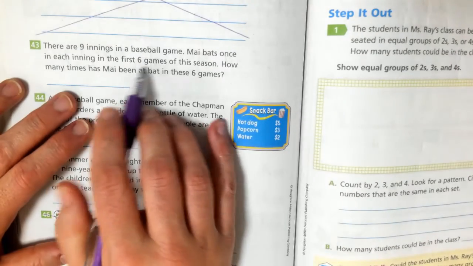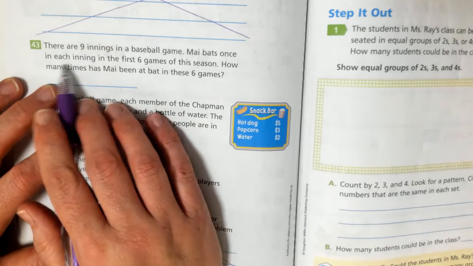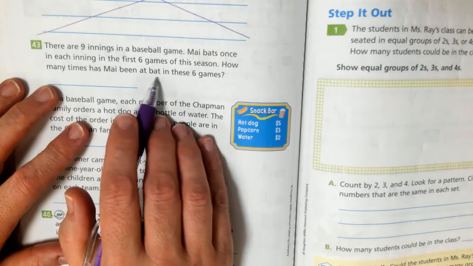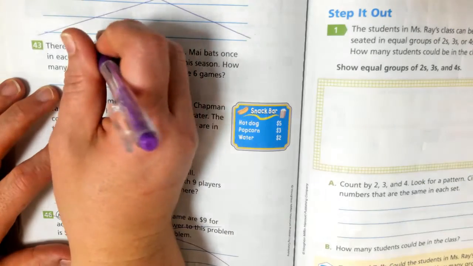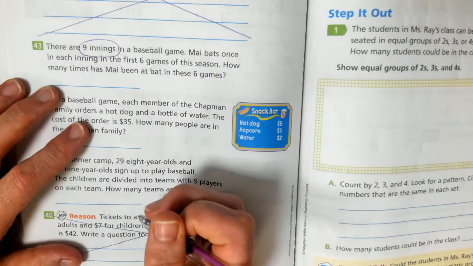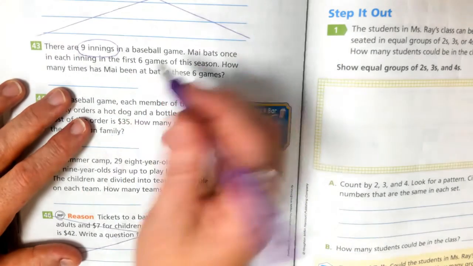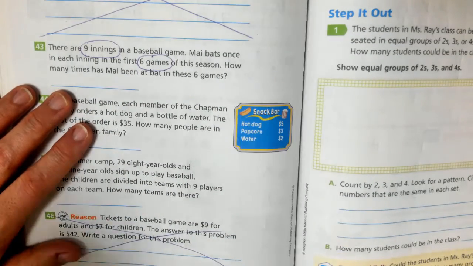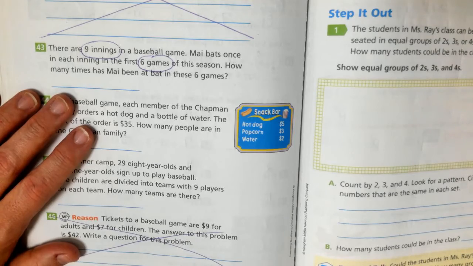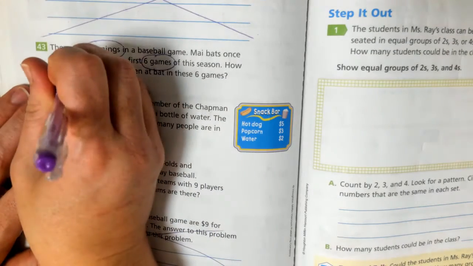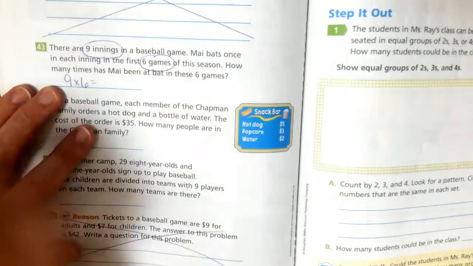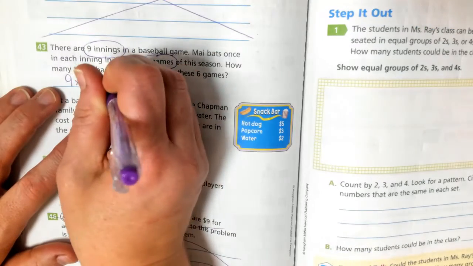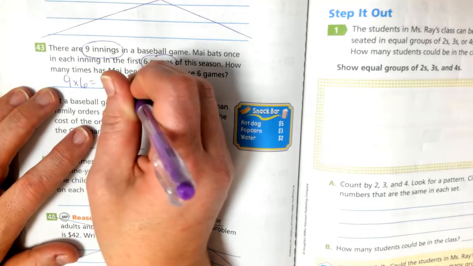There are 9 innings in a baseball game. Mai bats once in each inning in the first 6 games of the season. How many times has Mai been at bat in these 6 games? So there's 9 innings, and he actually gets to bat once every inning in the first 6 games. That means they've gone through the whole order of their batting order every single inning. So it will be 9 times 6. 9 times 6 equals 54. So he's been at bat 54 times.